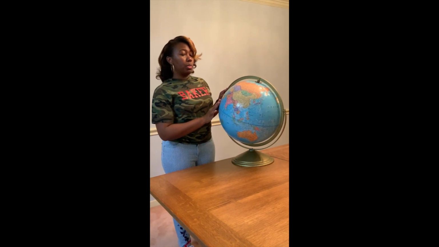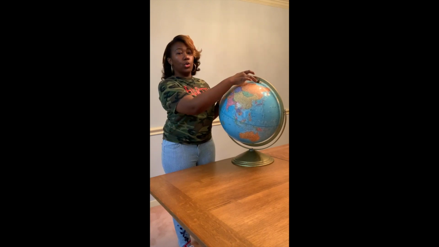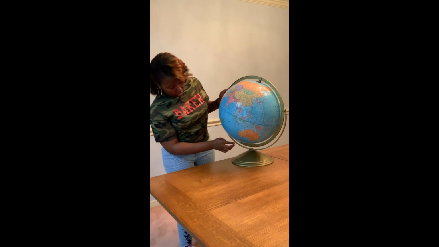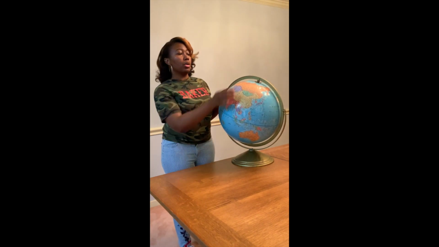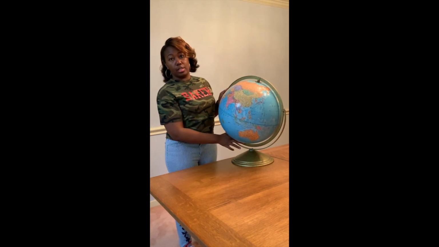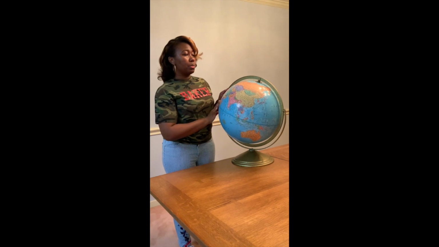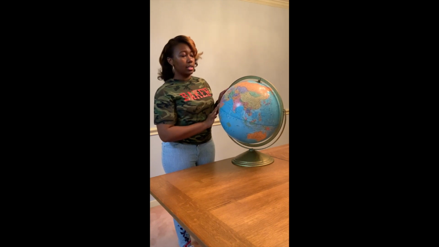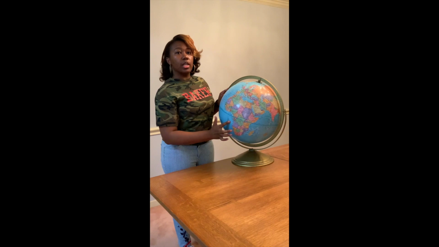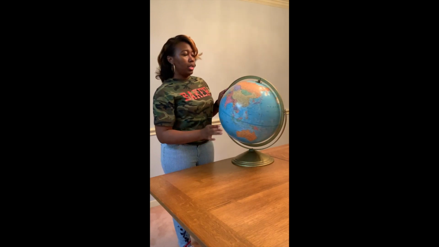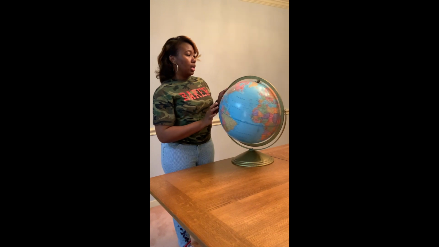Now, when the Earth rotates, it spins on its imaginary axis. Now, the axes are at the North Pole and at the South Pole. Remember, north is up, south is down. Now, when it spins on its axis, it looks like this. And it goes in the direction of from west to east. Now, to make one complete rotation, it takes 24 hours or 1 day.